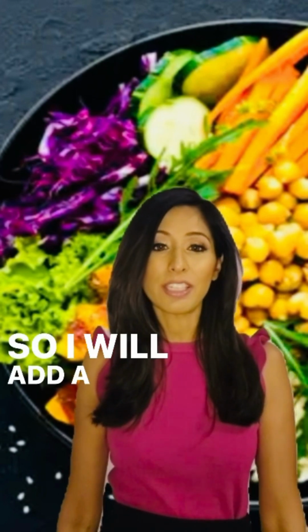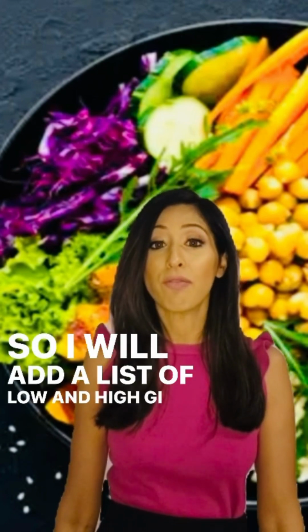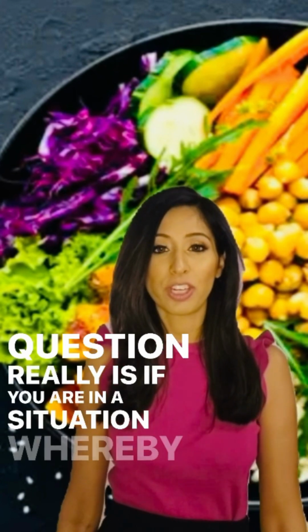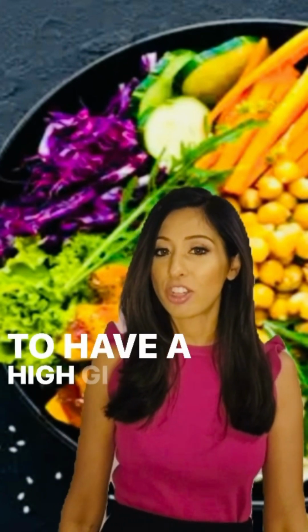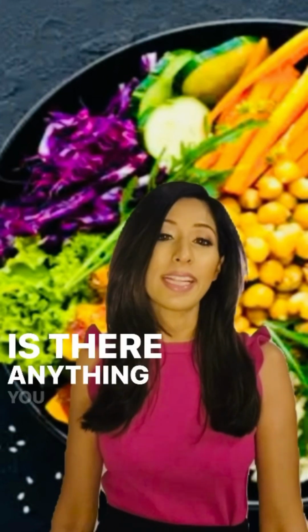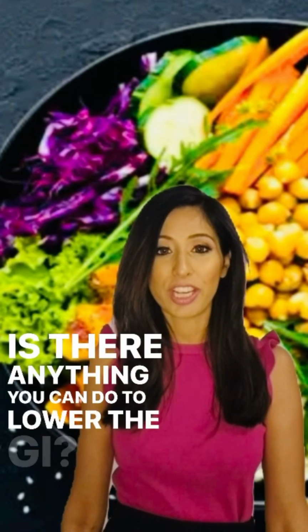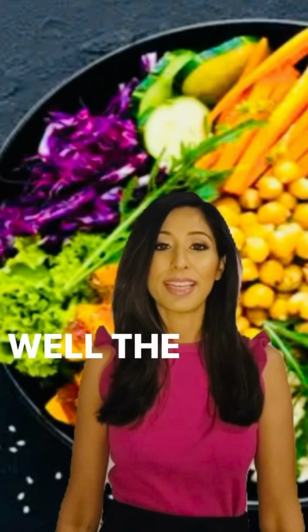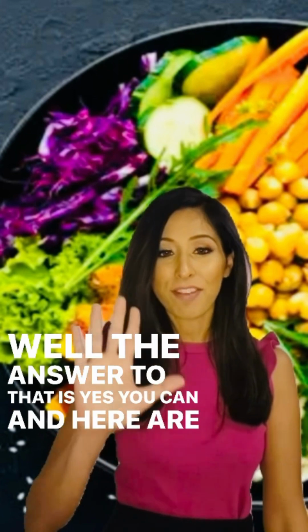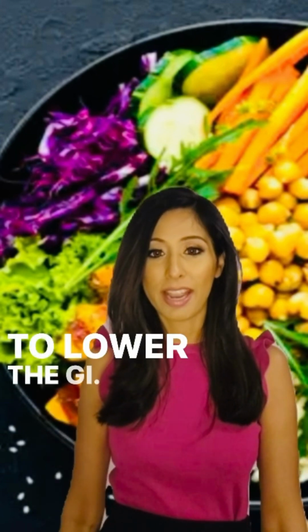So I will add a list of low and high GI foods, but the question really is, if you are in a situation whereby you need to have a high GI food like jasmine rice, for example, is there anything you can do to lower the GI? Well, the answer to that is yes, you can. And here are 5 tips to lower the GI.